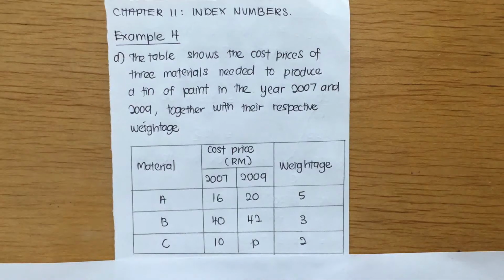Hello everyone and welcome to another AdMaths tutorial video. Now I'll be discussing Form 4 Additional Mathematics Chapter 11 Index Numbers Long Question Example 4.